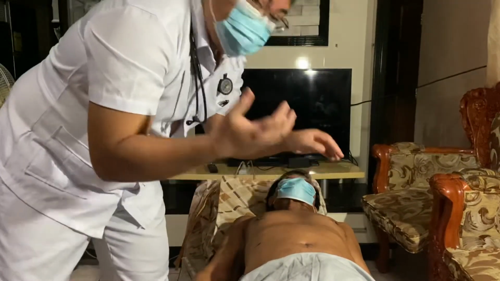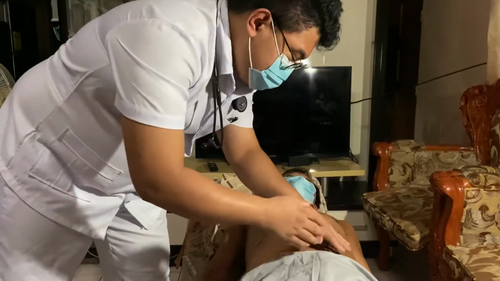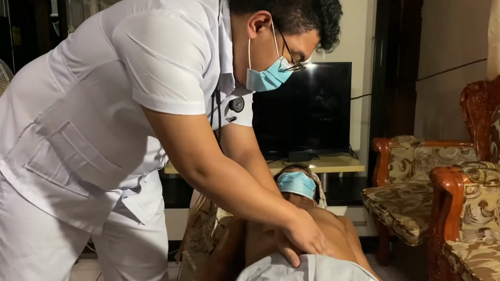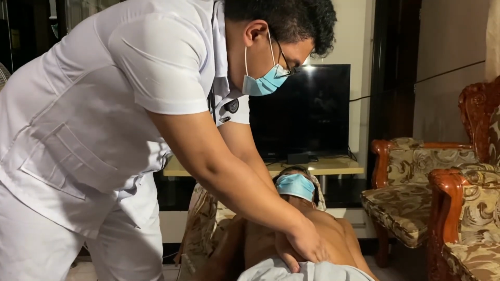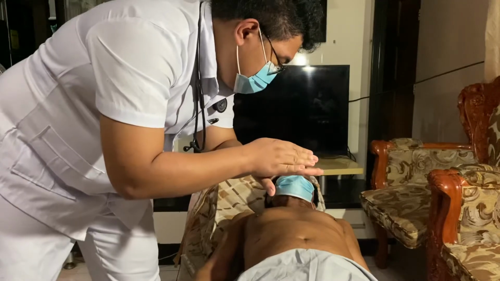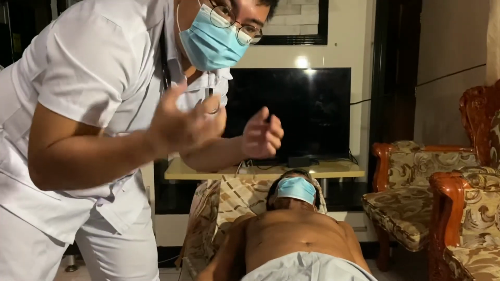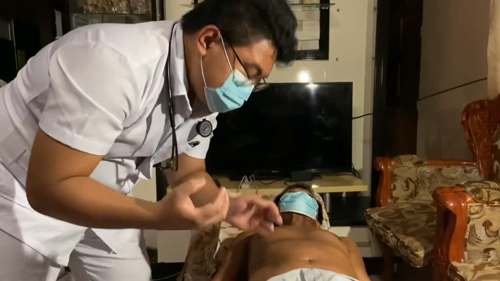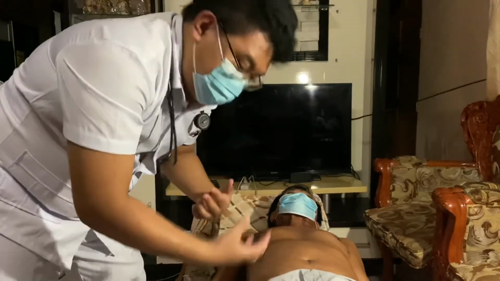So we do immediately the Rovsing sign. We deep palpate in the left lower quadrant. Masakit po, sir? Hindi. So there is negative Rovsing sign. With a positive Rovsing sign, there will be a pain in the right lower quadrant.